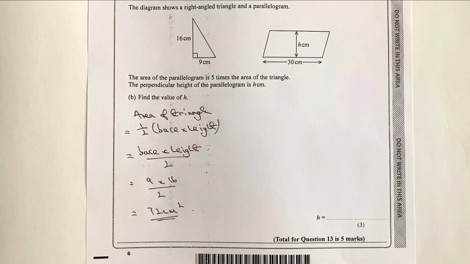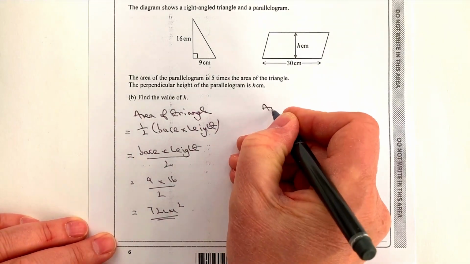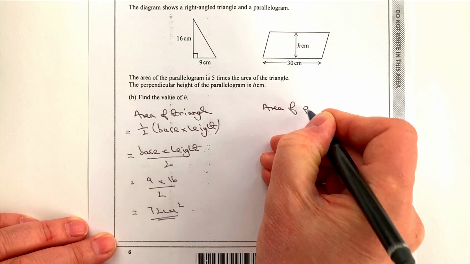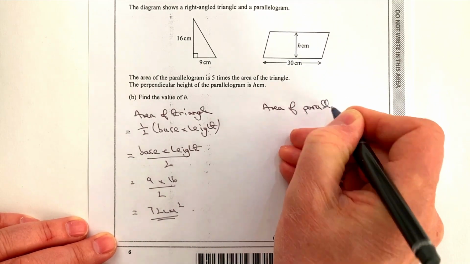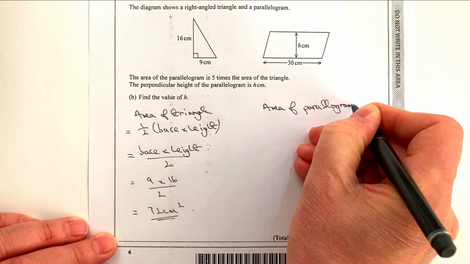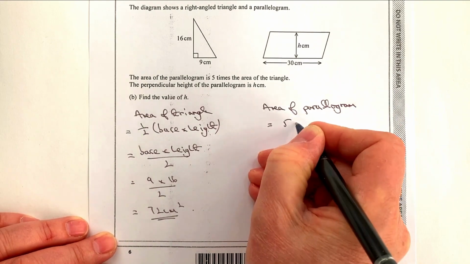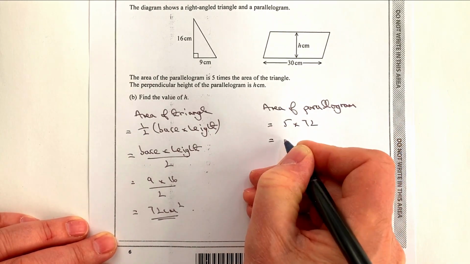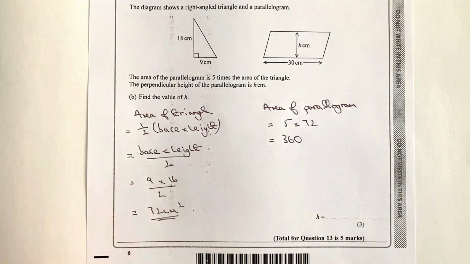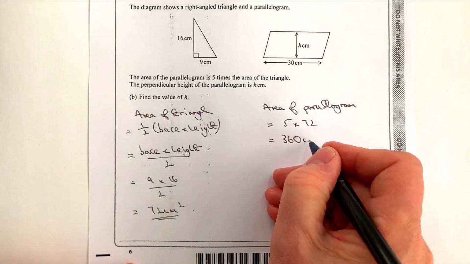However, what we're told is that the area of the parallelogram is 5 times more than the area of the triangle. So the area of the parallelogram is going to be equal to 5 times 72, which equals 360 centimeters squared.